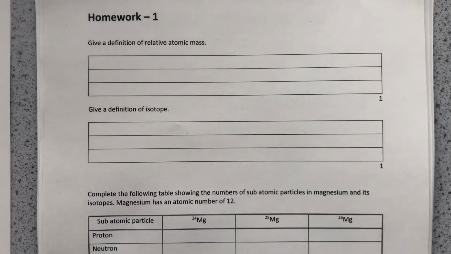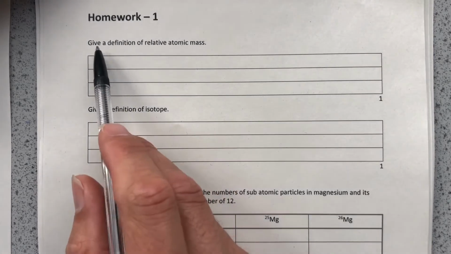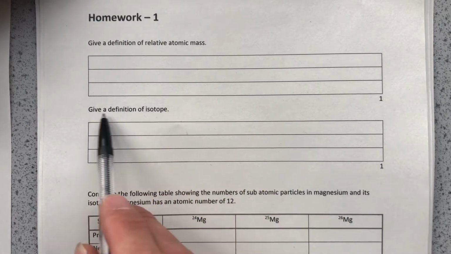Year 11, homework 1. If you're watching this, you're possibly stuck on a question. If I were you, I would scan to the question you're stuck on in the video rather than watching the whole thing. First question, give a definition of relative atomic mass and give a definition of isotope.